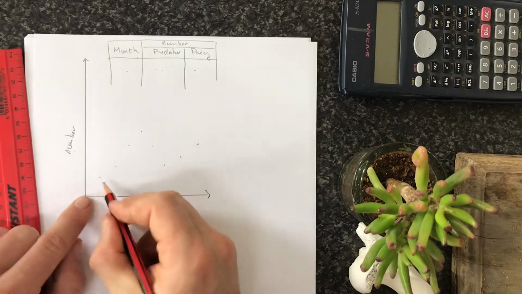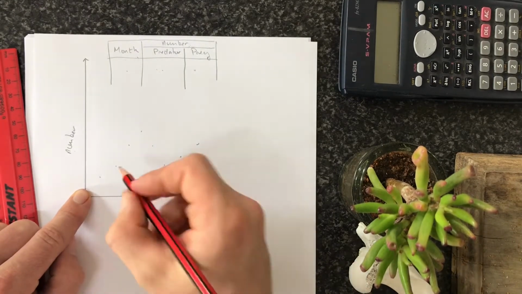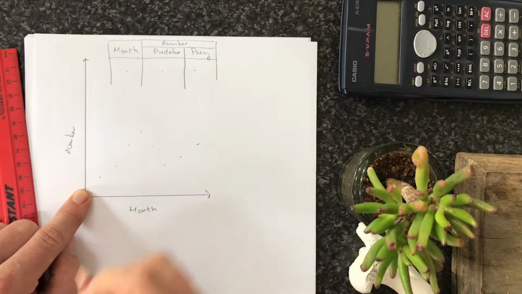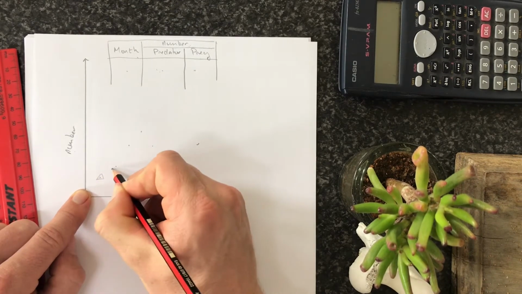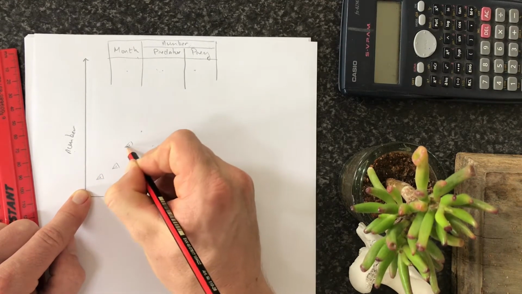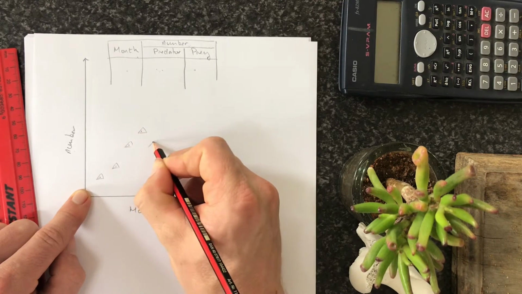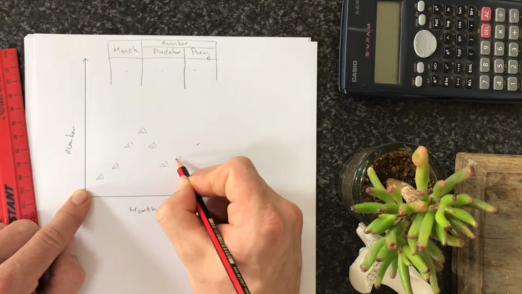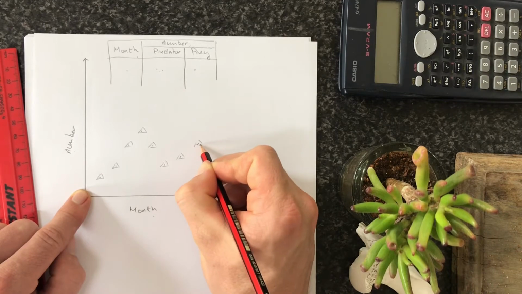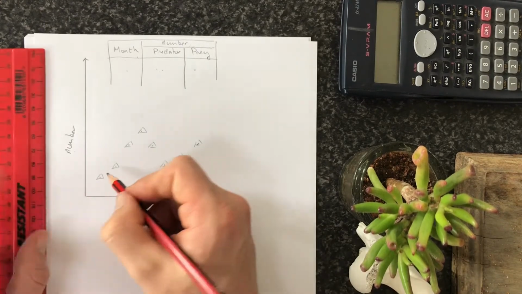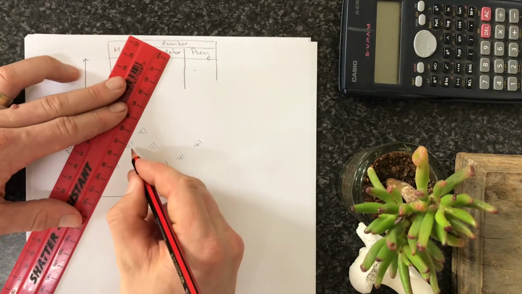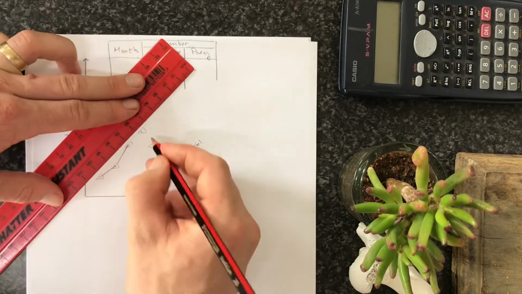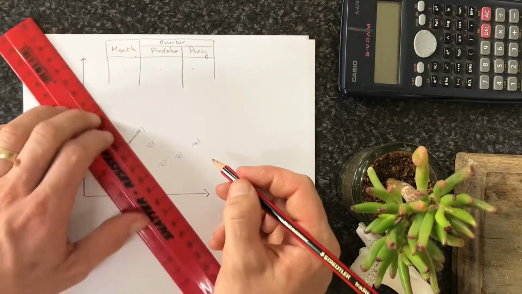So maybe, for example, I'm plotting here the number of predators. So I put my points in. And now what I'm going to do is use a different symbol around them. So maybe we're going to surround it with a triangle. So I've got my point there to show me the exact spot, and I'm just surrounding it with a triangle. It's one way of identifying the line that you're drawing. So I'm going to join up my points for my line graph.